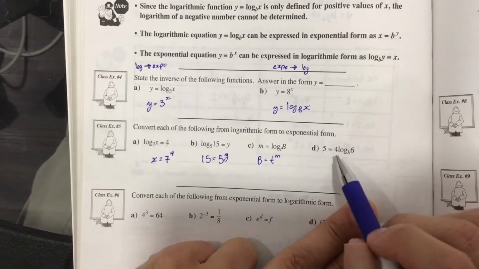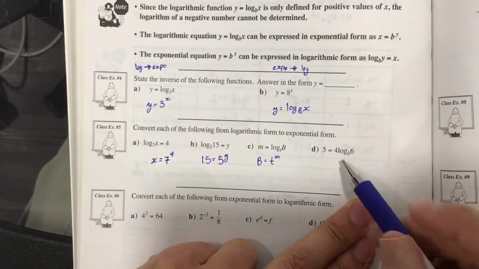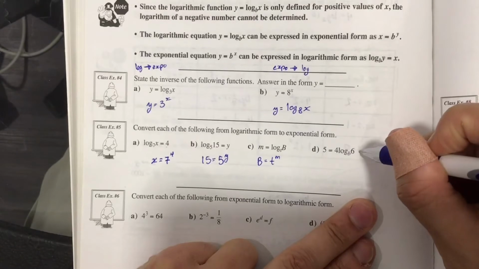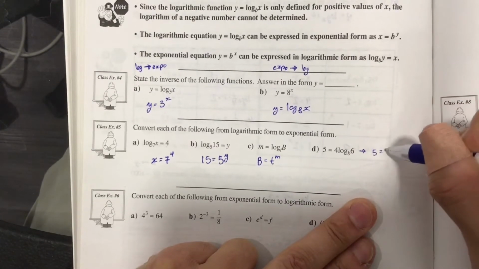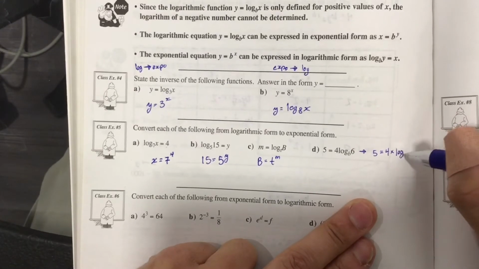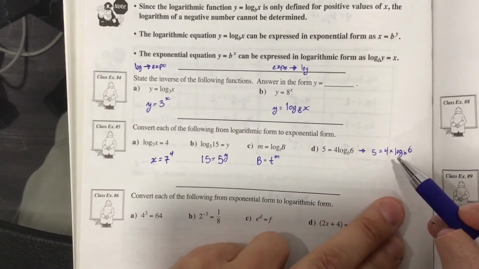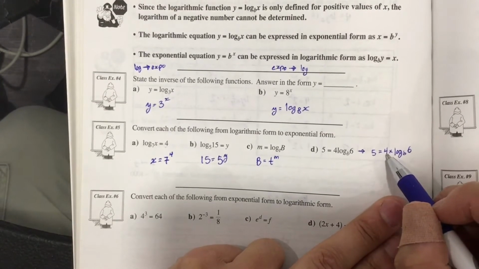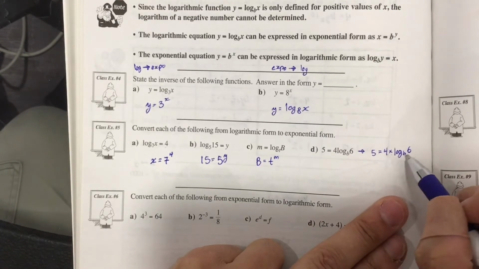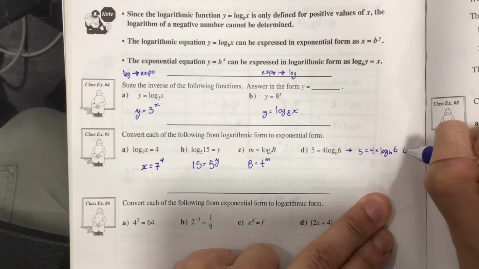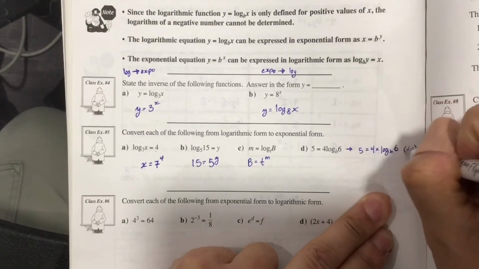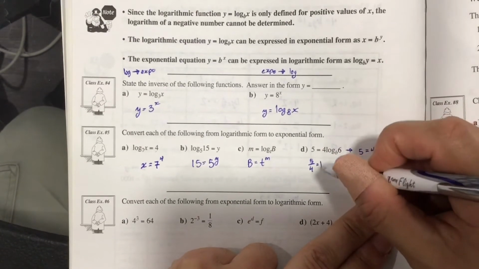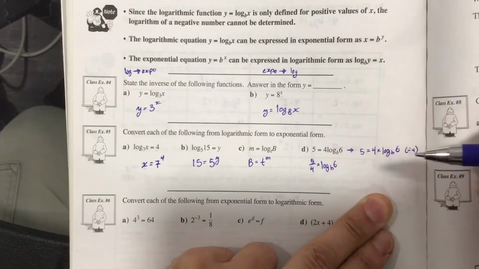Now this one is a little bit trickier. 5 is equal to 4 times log b of 6. Now notice how I have an operation. In which case all I need to do is rearrange this. And so I could take this 4, if I'm multiplying by log b of 6, then I could divide both sides by 4. So divide by 4 here, and on the other side as well. So this is going to be leaving me with 5/4 is equal to log b of 6.